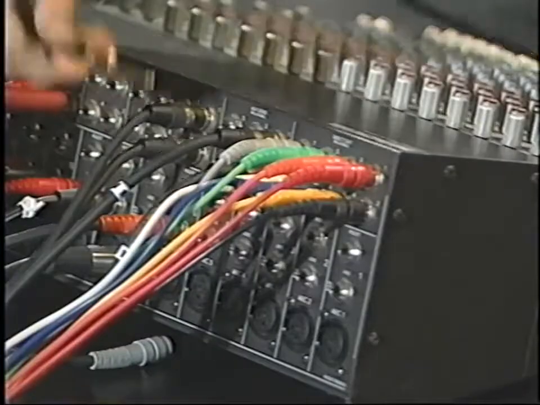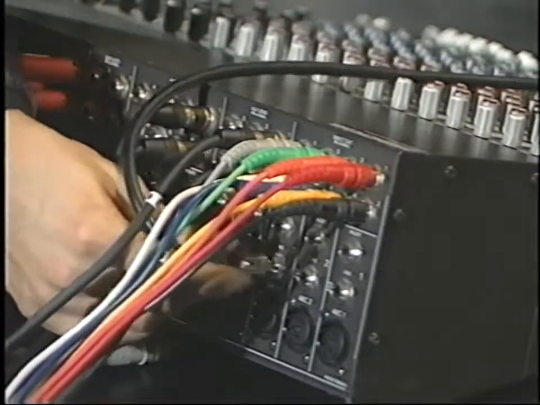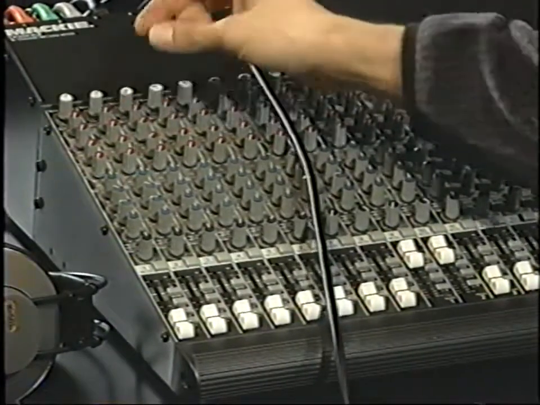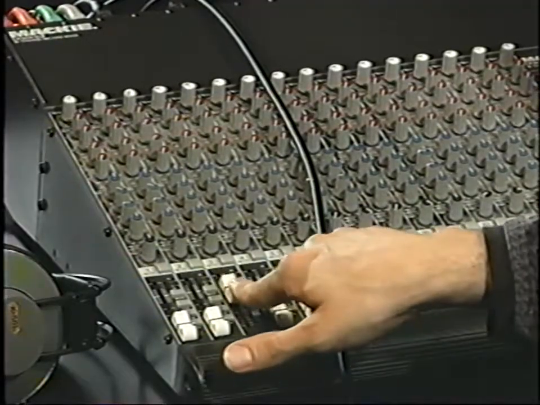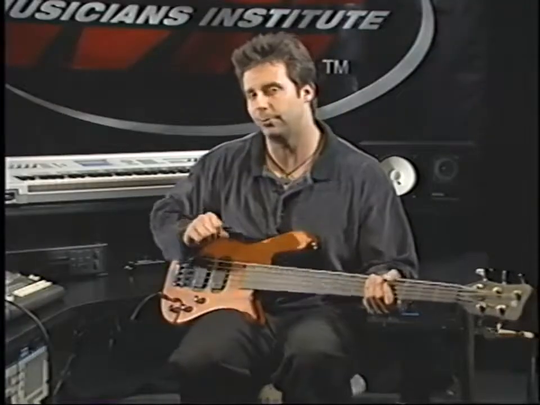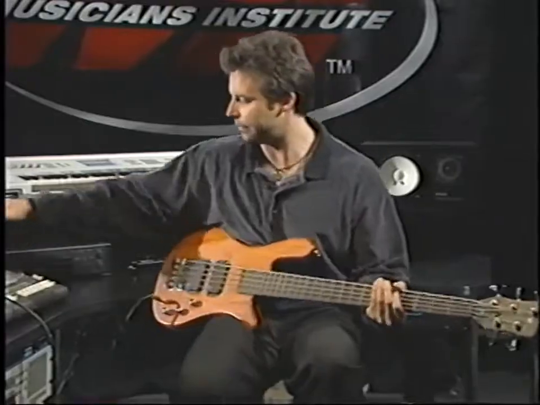Now it's time to record the bass part. We'll record by plugging directly into the back of the mixer on channel 3. Again, the preamp should be all the way down, and the fader should be set up to unity gain. Arm track 3 on the recorder, and then we'll start turning up the preamp. Now, we're going to turn the preamp up to set the level to tape.